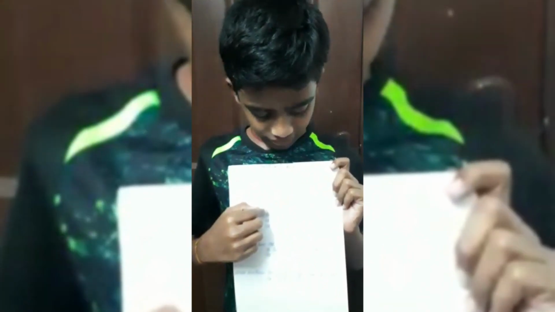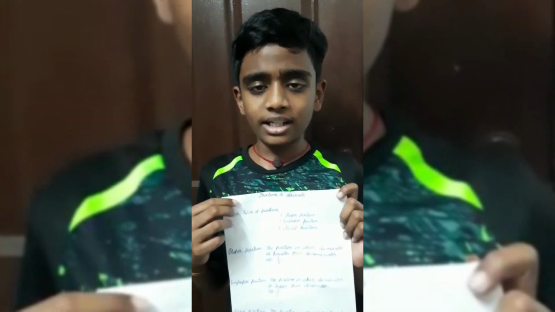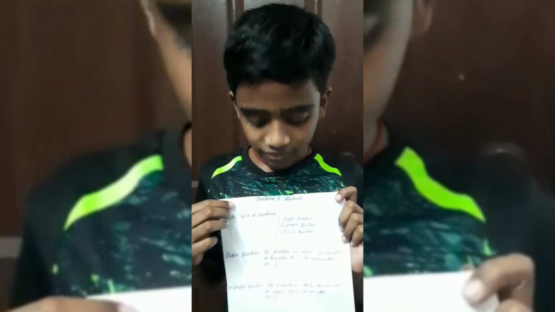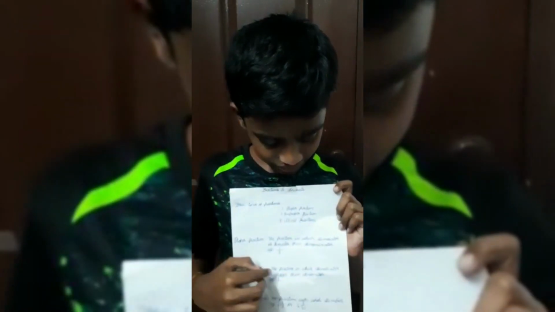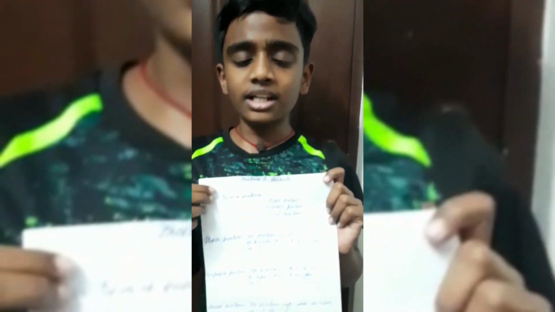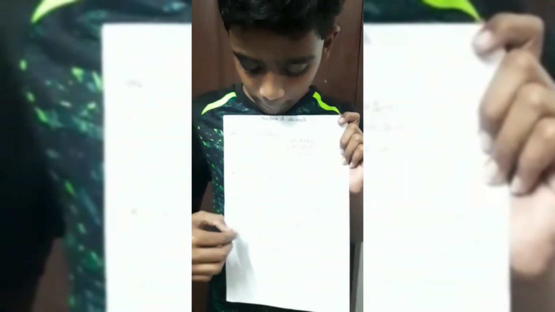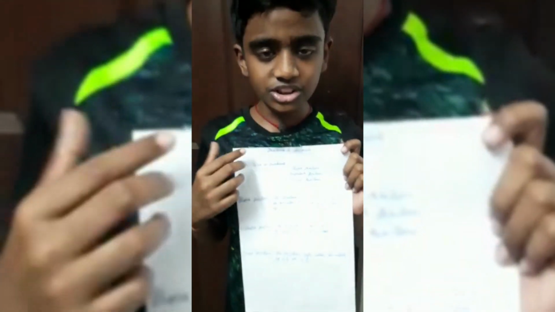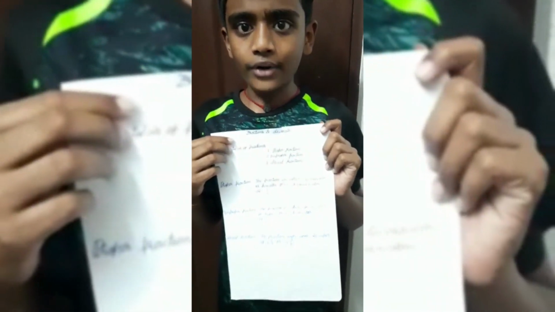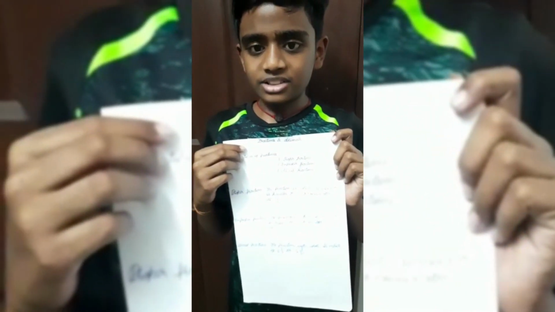Proper fraction. The fraction in which the numerator is smaller than the denominator is called proper fraction. Improper fraction. The fraction in which the numerator is bigger than the denominator is called improper fraction. Mixed fraction. The fraction which contains the whole number is called mixed fraction. For example, 3 1 by 4 or 5 1 by 6.